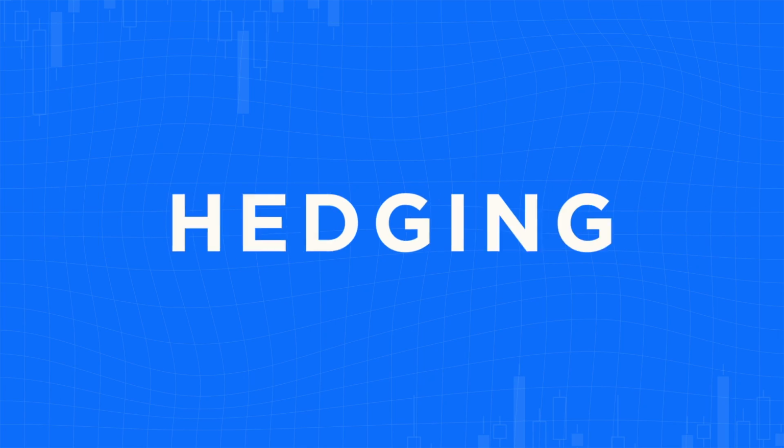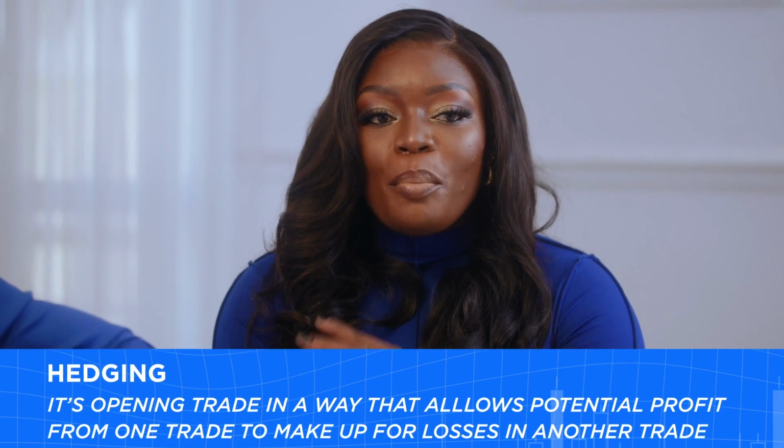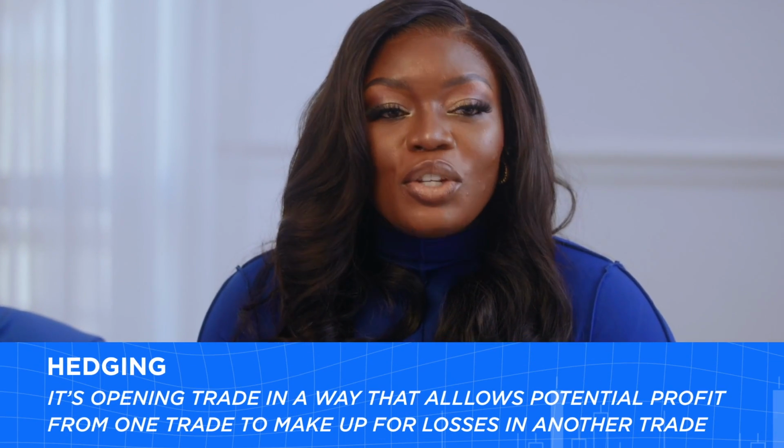The last terminology you need to know before you get started is hedging. Hedging is one way you can manage your risk. It is opening trades in a way that allows potential profits from one trade to make up for losses from another. One method involves opening positions or trades on three currency pairs. Remember, every trade means that you are going long on the base currency and short on the quote currency. For example, a trader can open a long British pound/USD or Japanese yen, and short British pound/Japanese yen positions. Since a trader has one buy and one sell position for each currency, it is called a direct or perfect hedging strategy.